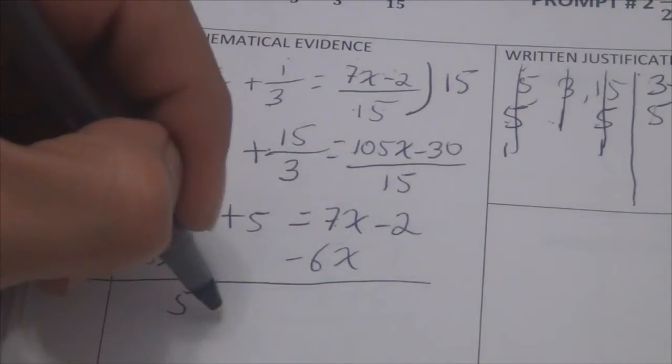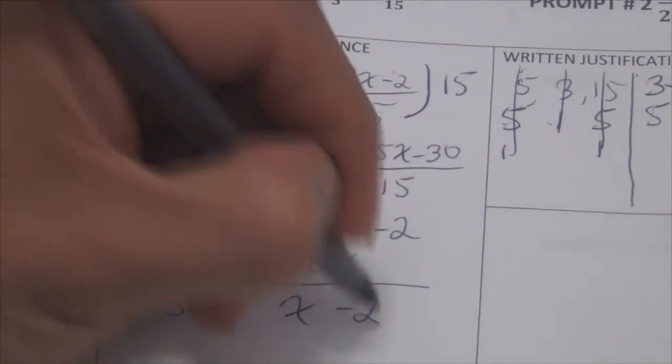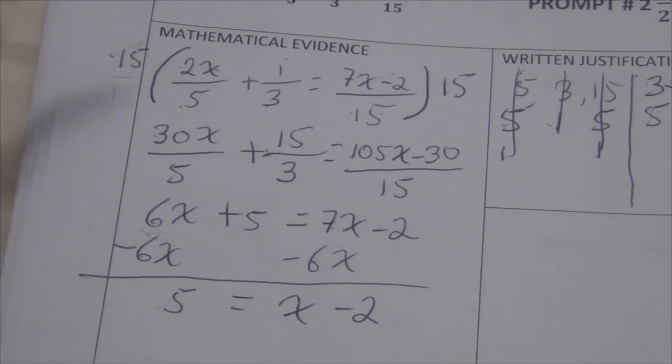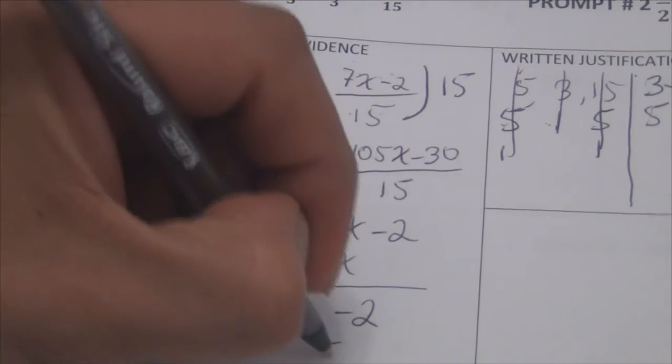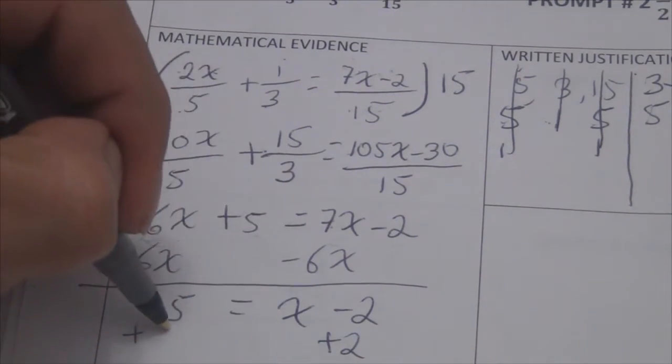So we have 5 equal to 7x minus 6x is x minus 2. Okay. And now I'm going to use the additive inverse of the number. You know, x is being decreased by 2.